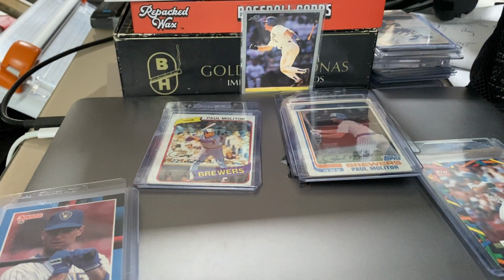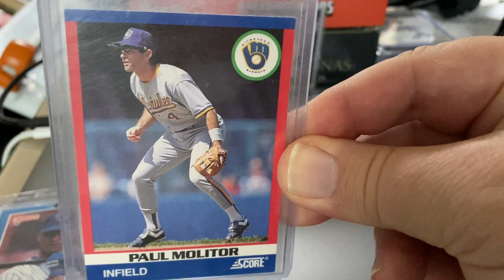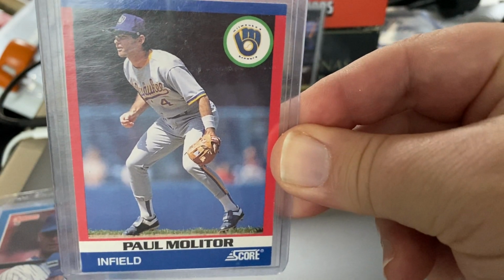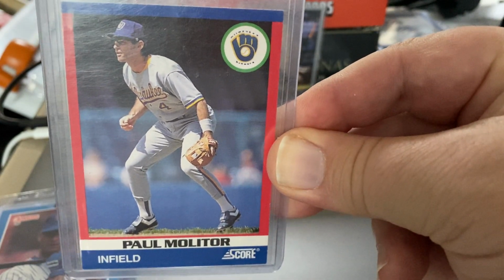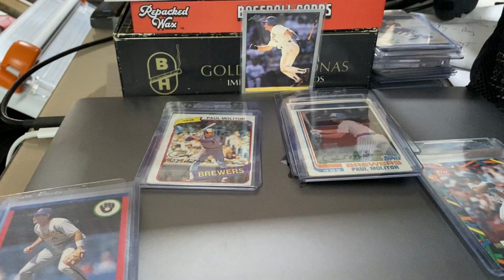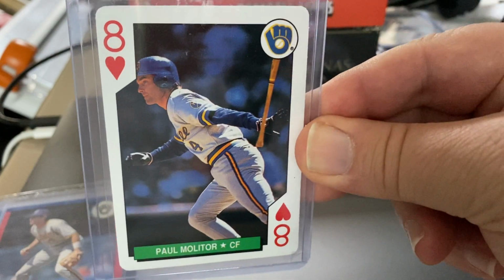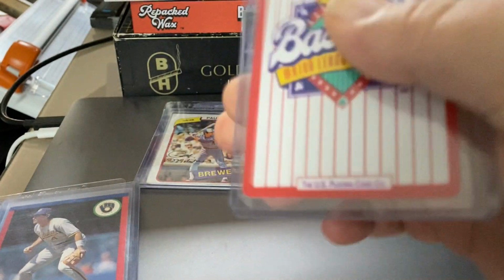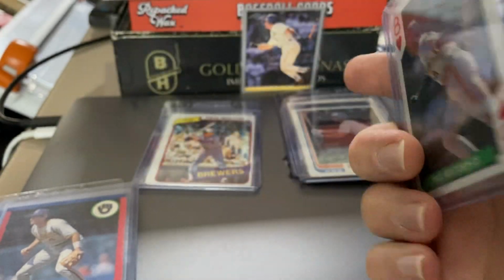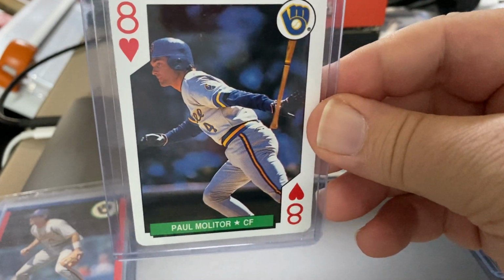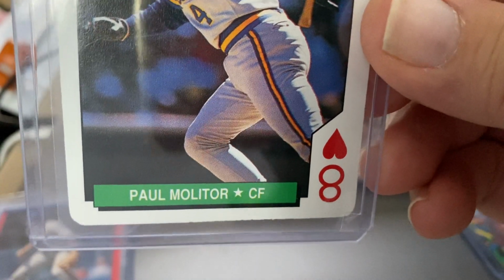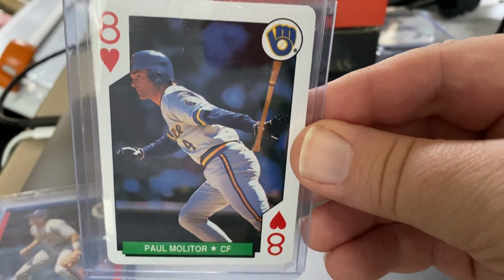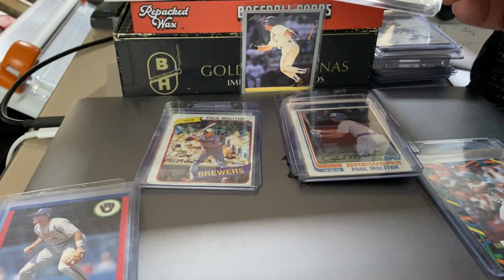And because he played everywhere, the 1991 Score gave him the generic position as infield. 1991 Score. But he did play the outfield too. The 1991 U.S. playing card listed him as a center fielder. This was an actual playing card, this being the 8 of hearts, but listed him just as a center fielder. 1991 U.S. playing card.